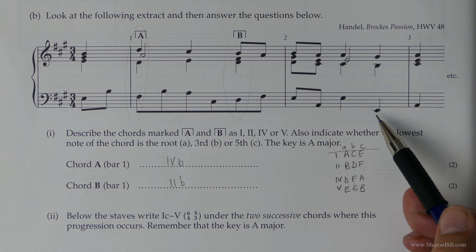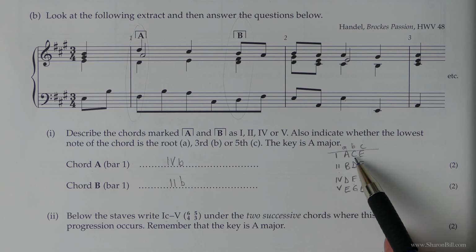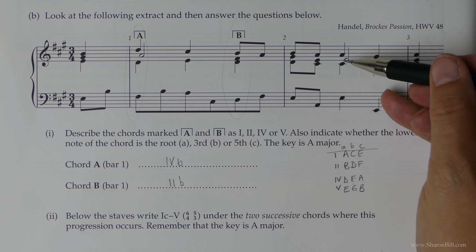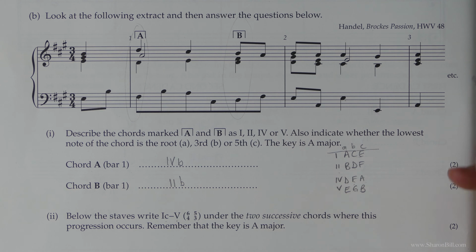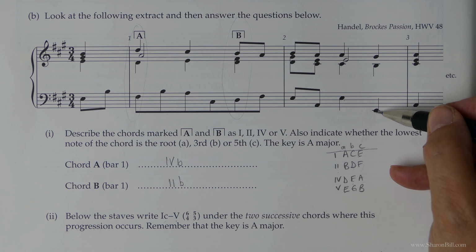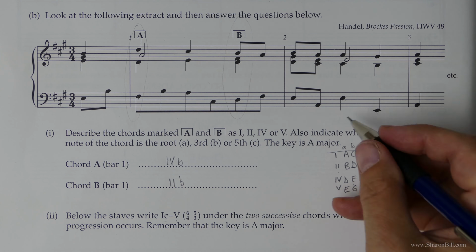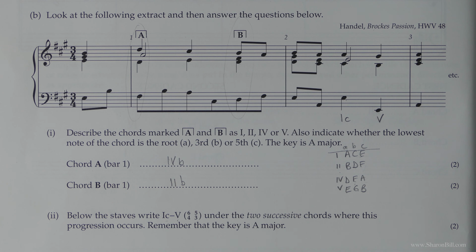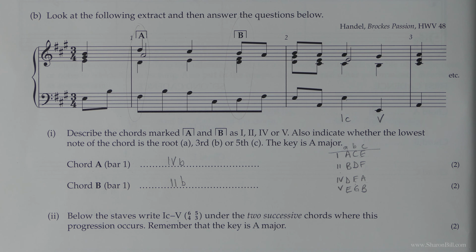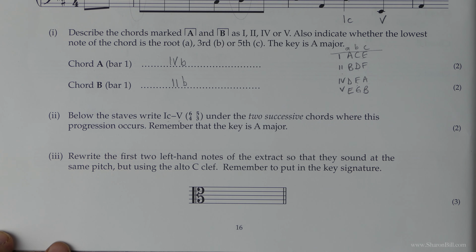So 1C has got an E in the bass, but we need to have a chord with A, C, E in it. We've got an E, we've got a C, E and an A, so that's definitely our 1C potential. And then chord 5 needs to have an E in the bass, and then we need E, G, B, so we've got E, B, G, so yeah, definitely 1C5. That's that one successfully completed. Let's have a look at the last question.